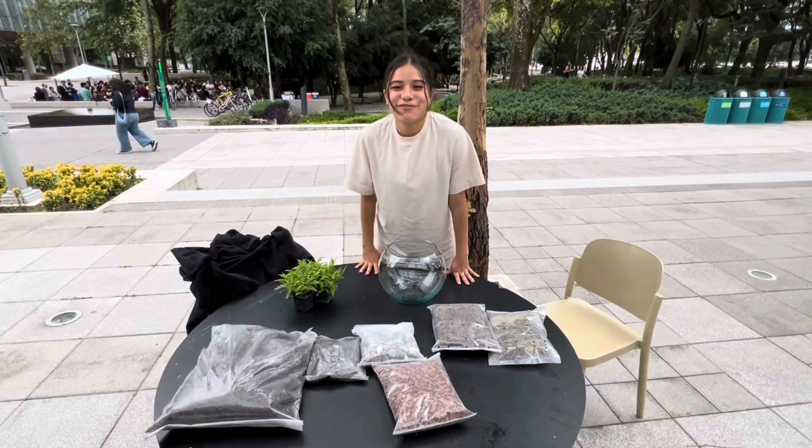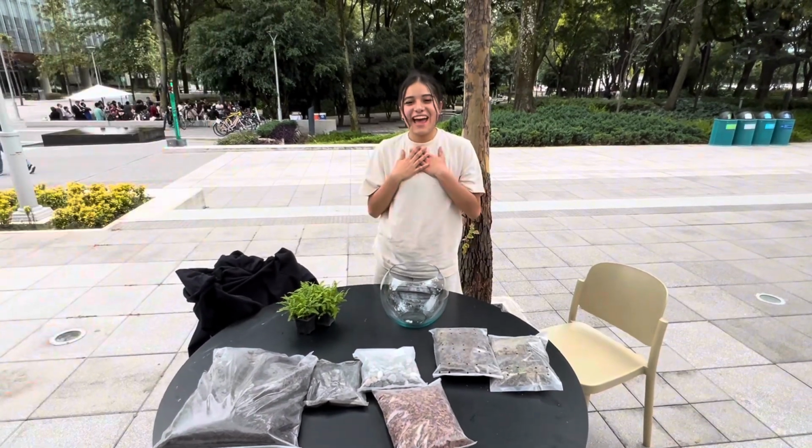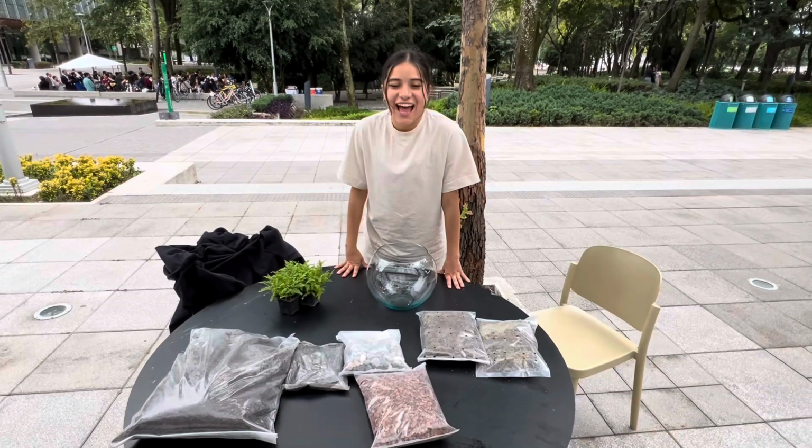Today I'm here with my friend Diego and me, Victoria, and we are going to make a mesocosm. So we're going to build a mesocosm. A mesocosm is an inclusive environment experiment that simulates the stability and resources of an ecosystem. It means that it needs to be self-sustainable with all the resources it contains.